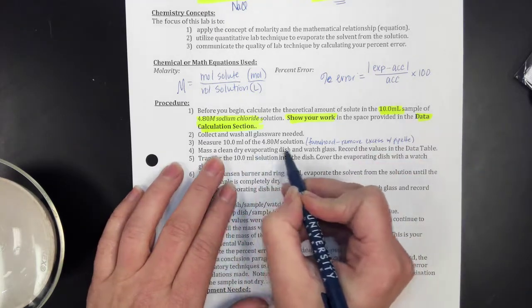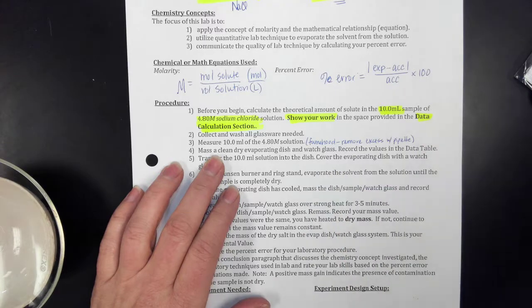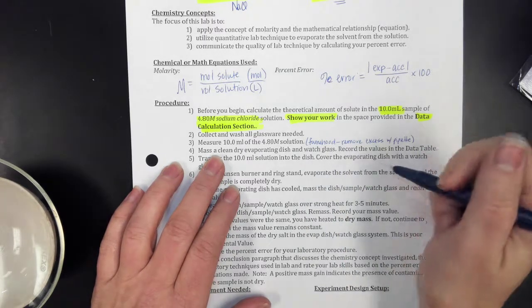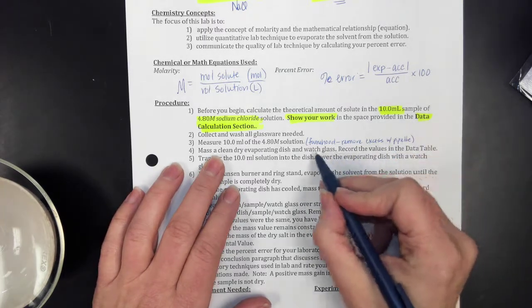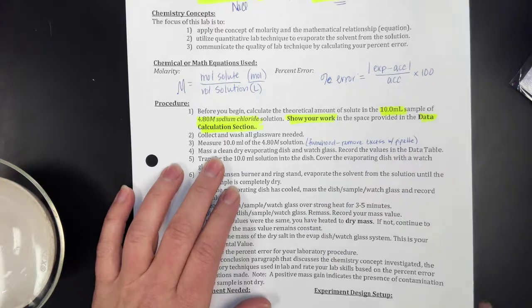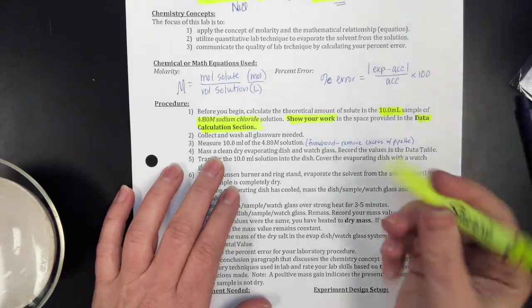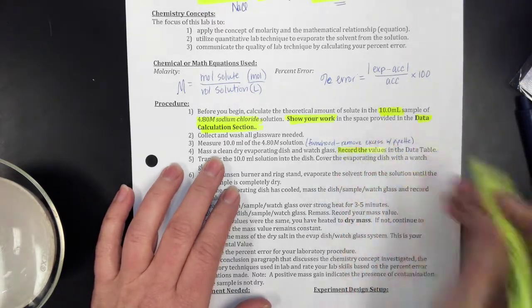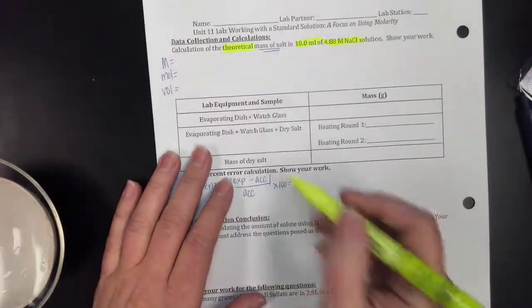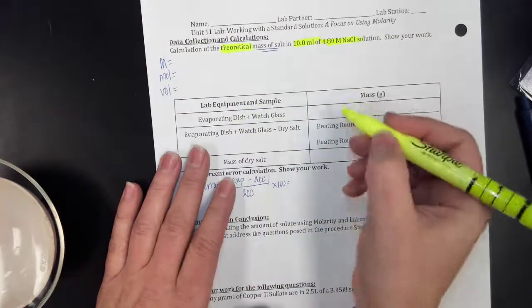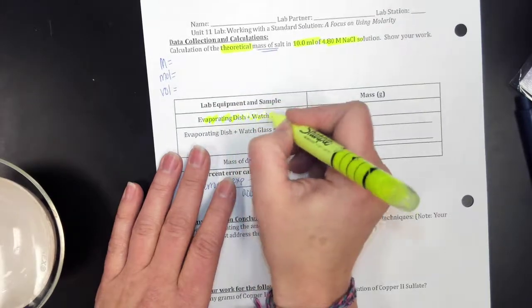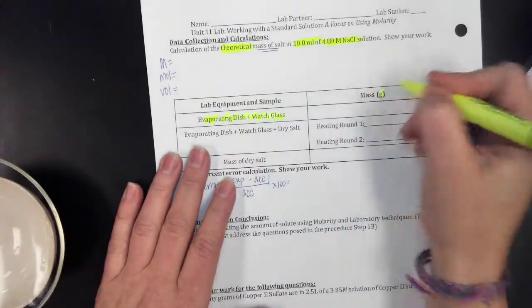Mass the clean, dry evaporating dish and watch glass. There are electronic balances at your lab station. So mass those, and record the values in the data table. Record the values in the data table for the evaporating dish and watch glass. It's going to go right here. And we're massing those in grams.